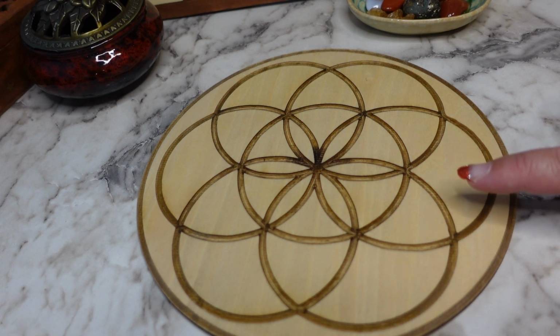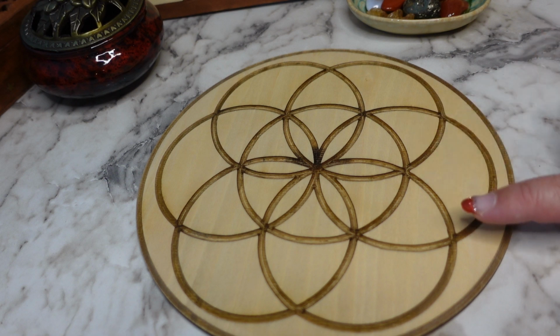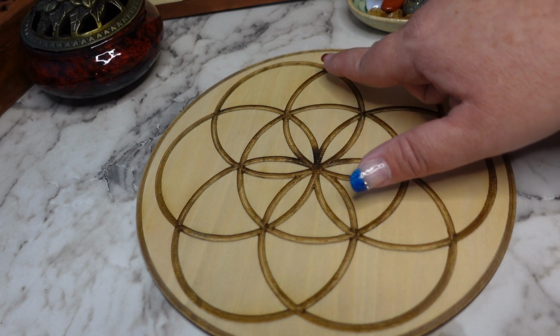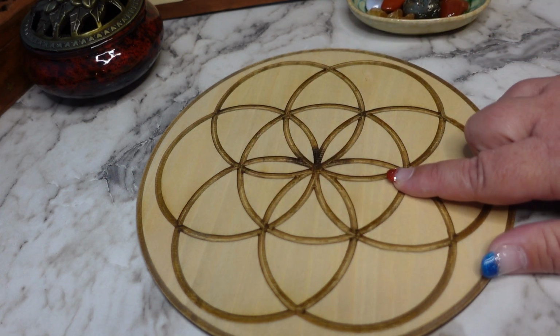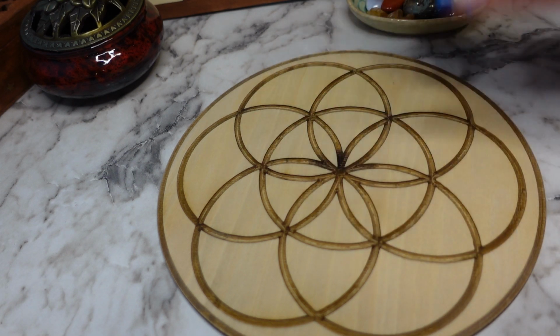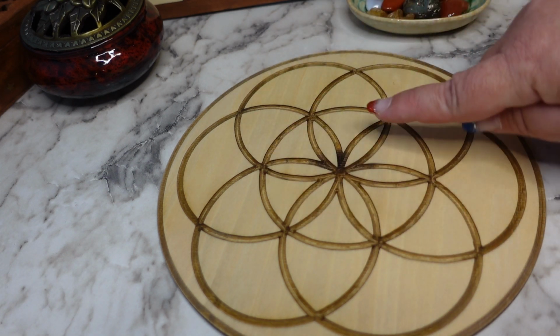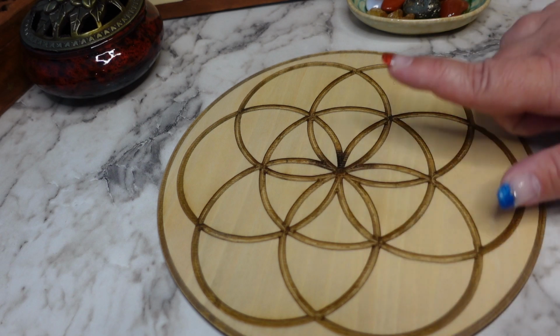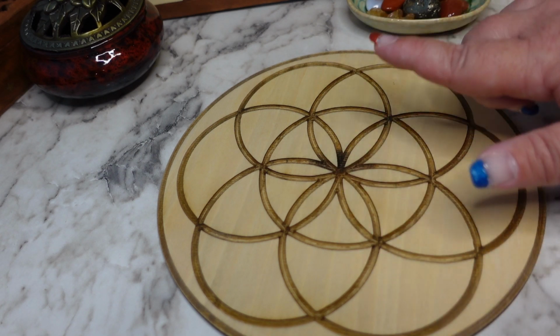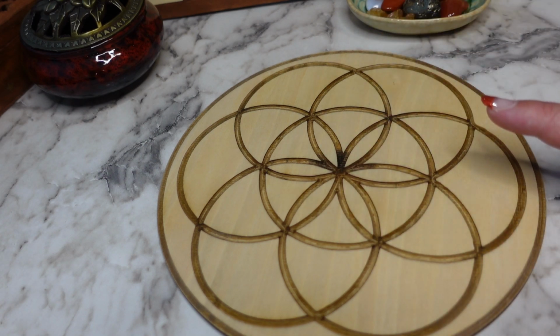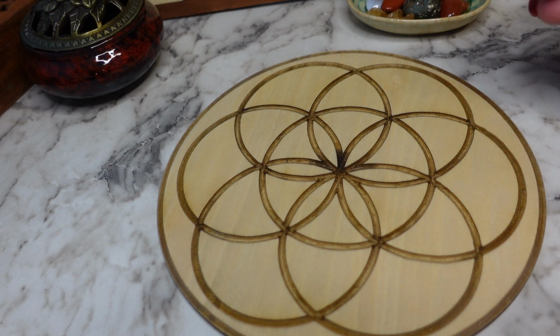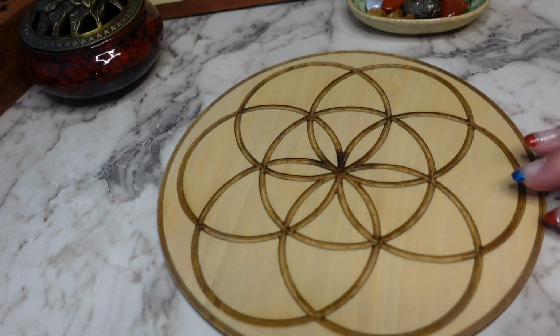You can see 7 circles that overlap. 6 are on the outside, and then there's this one in the middle. They're all the same size. They overlap. They make it look like a perfectly proportioned flower.